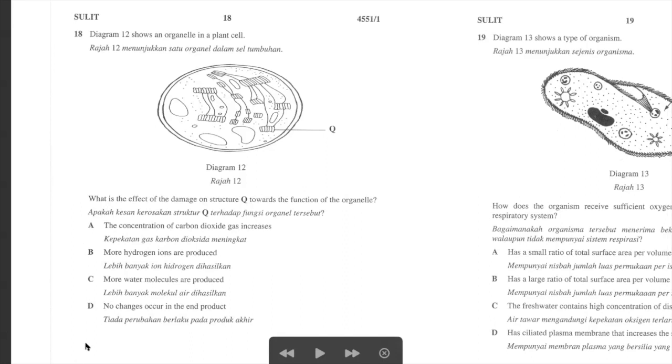Okay, bukan D. No change occur in end product. Tak, sebab apa? End product untuk photosynthesis ada dua. Iaitu glucose dan juga oksigen. So bila fotosintesis tidak dapat berlaku, mestilah end product which are oxygen and glucose can decrease. Tapi yang ni dia cakap no change. Bila no change, tak boleh lah, salah lah. Okay, the answer is A.